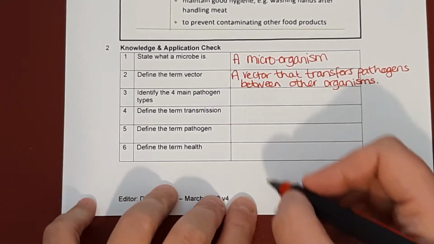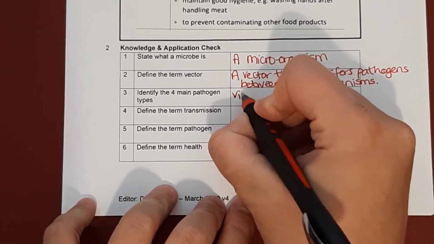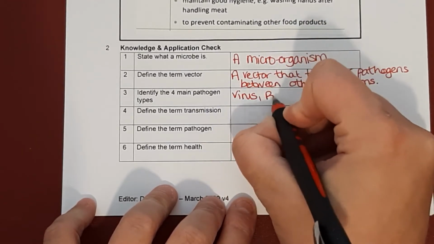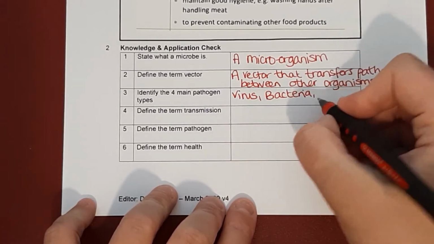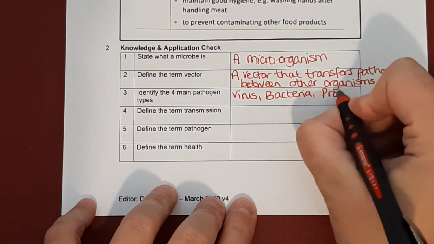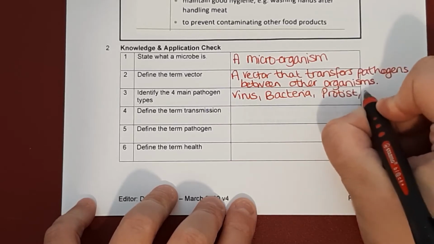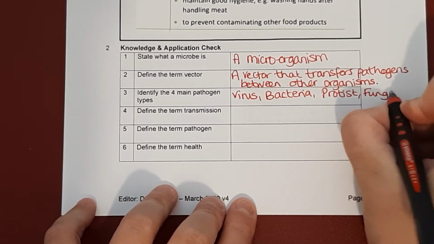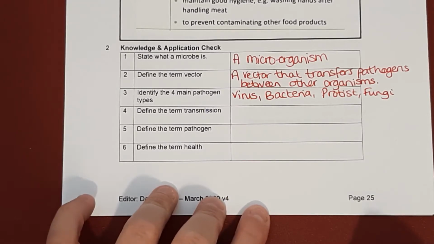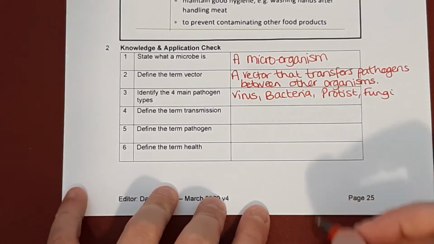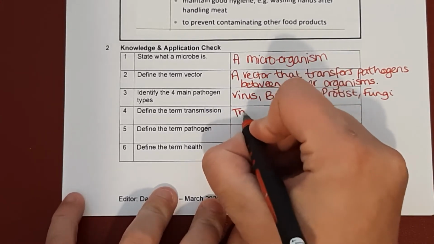If this wasn't clear already, it is virus, bacteria, protist, and fungi. Question 4, define the term transmission. Transmission is the spread of disease between organisms.